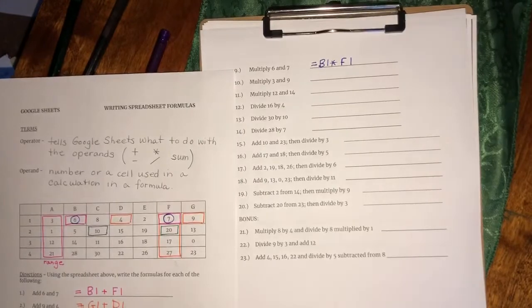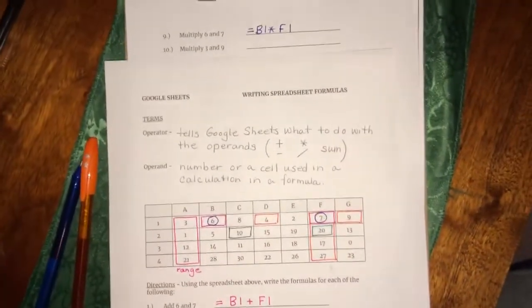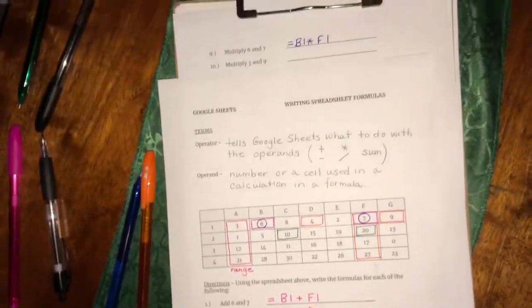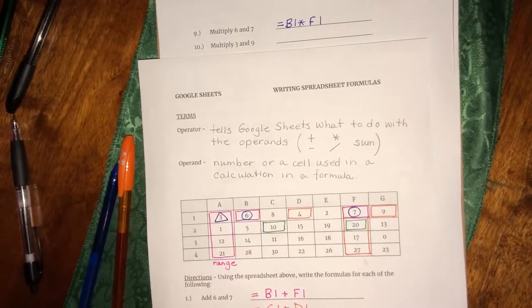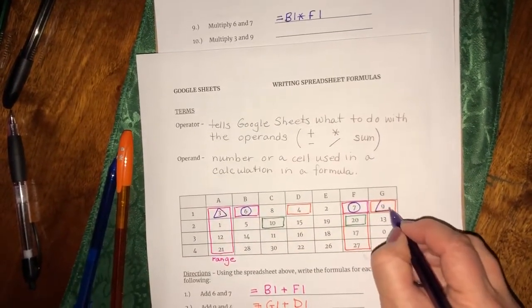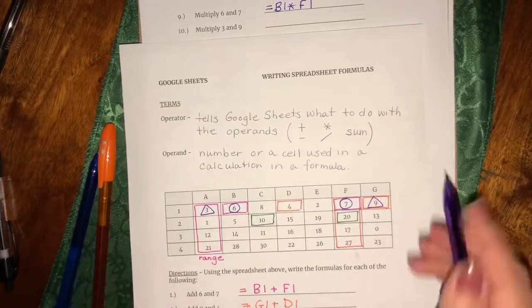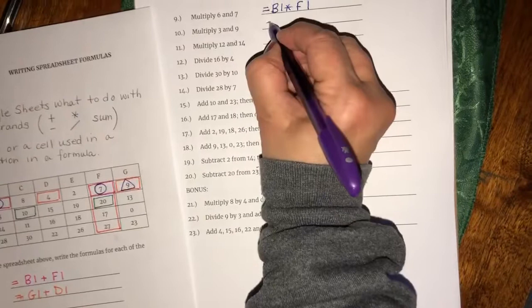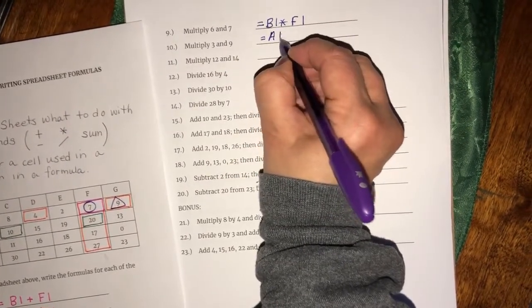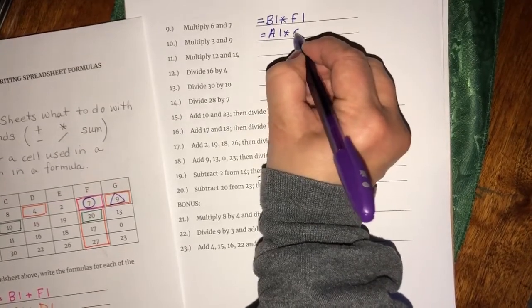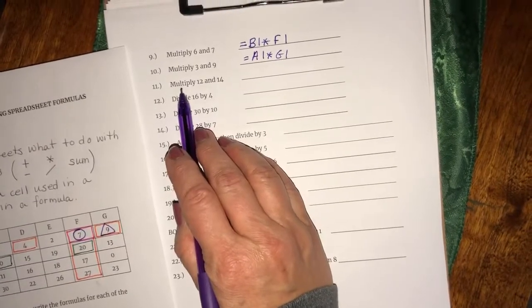Okay, let's do the same thing again for number 10. So number 10 is multiply 3 and 9. So we'll locate them. Here is the number 3. Here is the number 9 in G1. We've got A1, we've got G1. So, equal sign, A1 times G1. And I'm going to leave this one right here blank.